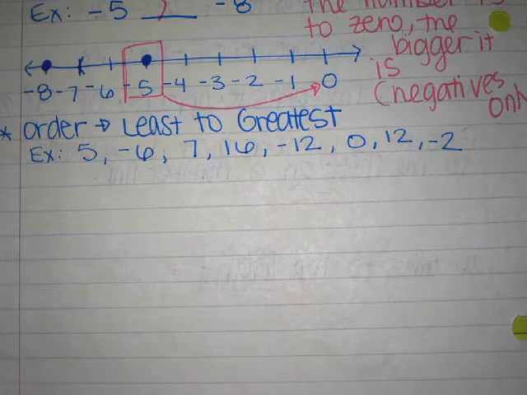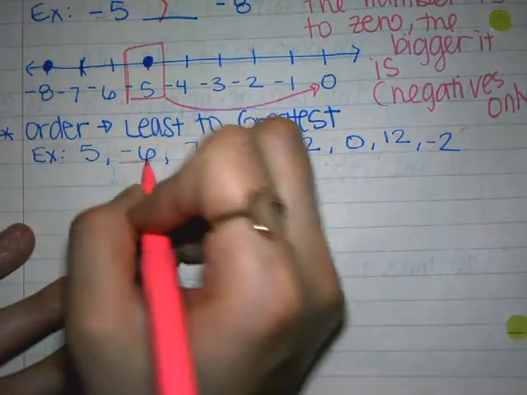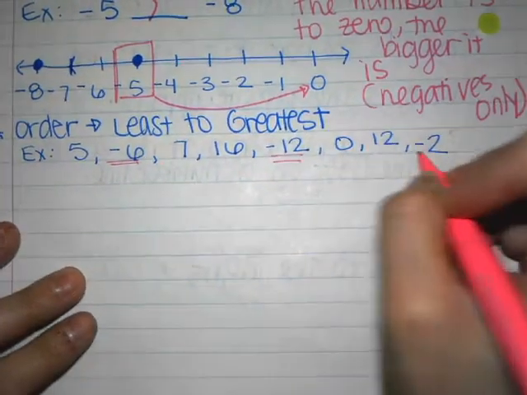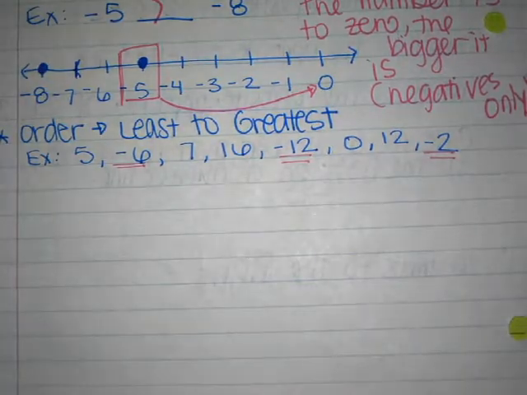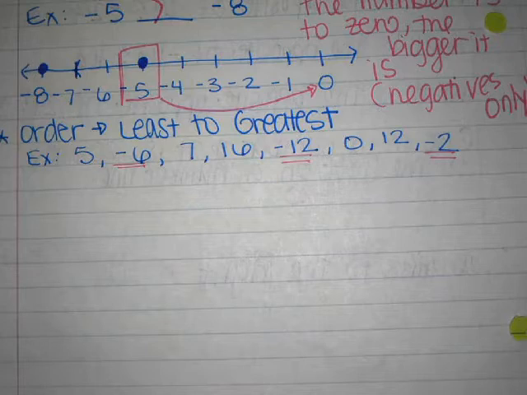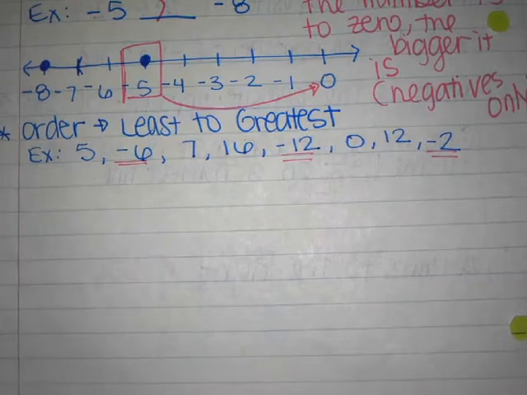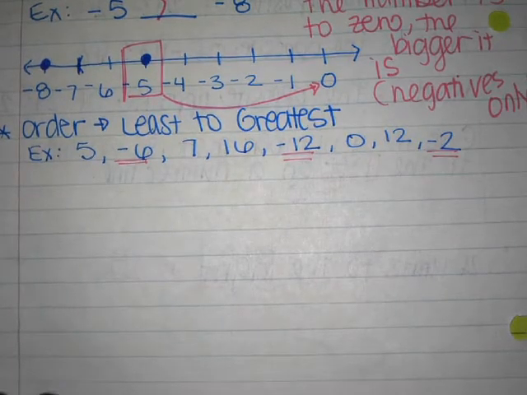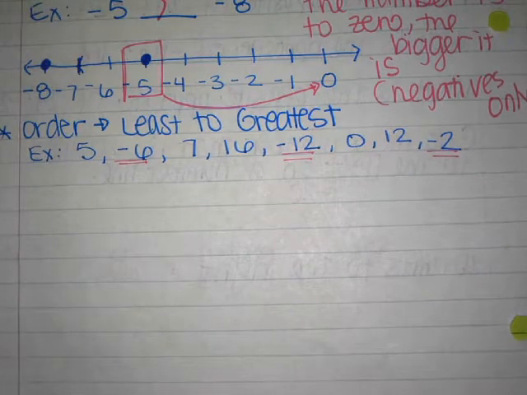So I need to ask myself the question, if I want least to greatest, what set of numbers should come first? The negatives or the positives? The negatives. So I need to look at all of my negative numbers first, because those are all of the numbers that have to go first. Does that make sense? Then out of those numbers, -6, -12, and -2, I need to pick the smallest one out of that group of numbers. What's the smallest one, everyone?